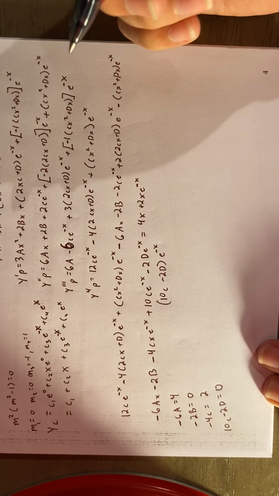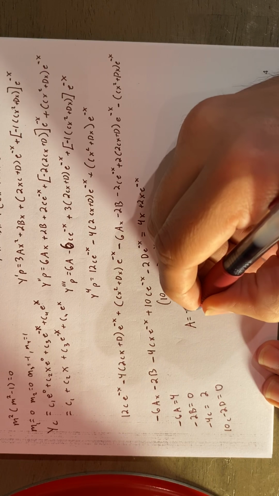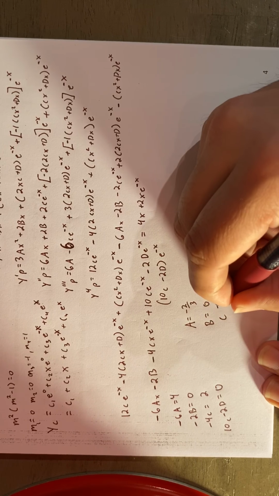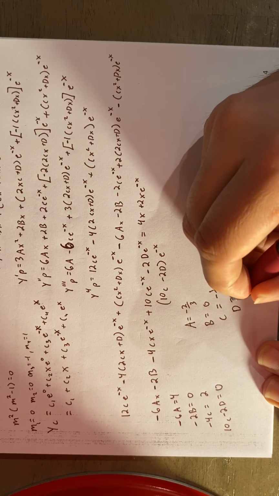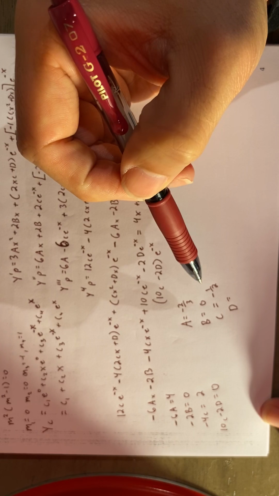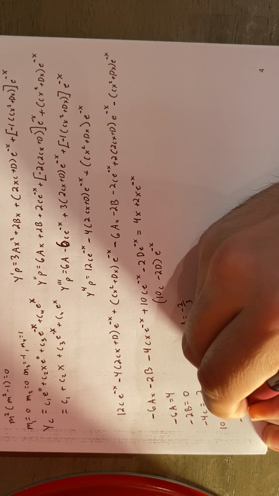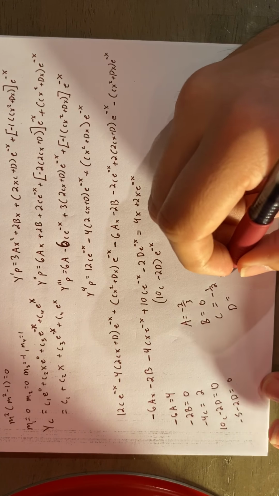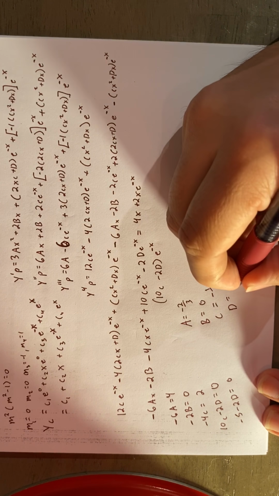And now we go ahead and solve for a. When I look at this, 4 divided by negative 6 reduces to negative 2/3. b is just going to be 0. c is going to be negative 1/2. And then d is going to be, well, we know what c is. c is negative 1/2. So 10 times negative 1/2 is just negative 5, minus 2d equals 0. Add 5, divide by negative 2, and we are going to get negative 5 over 2.